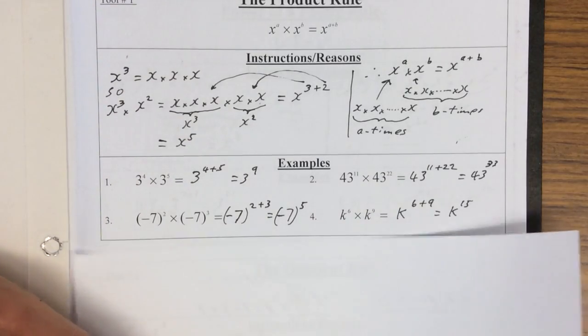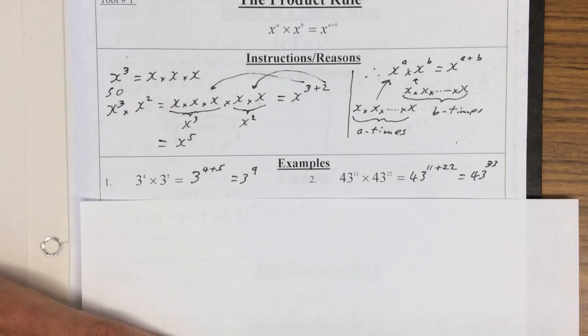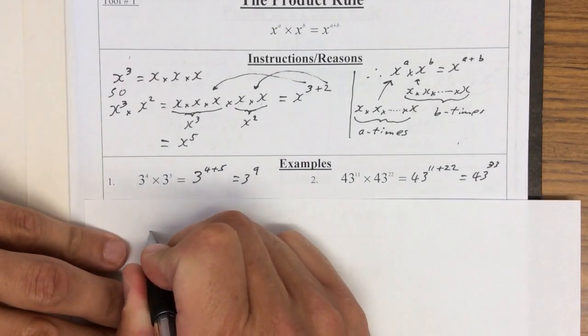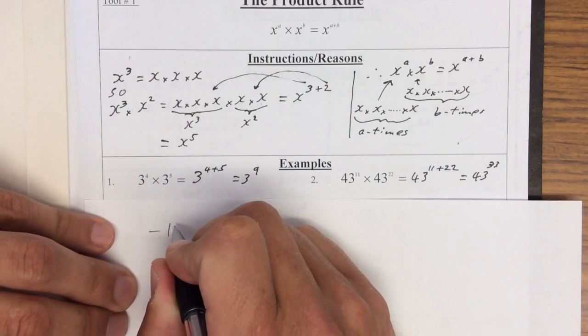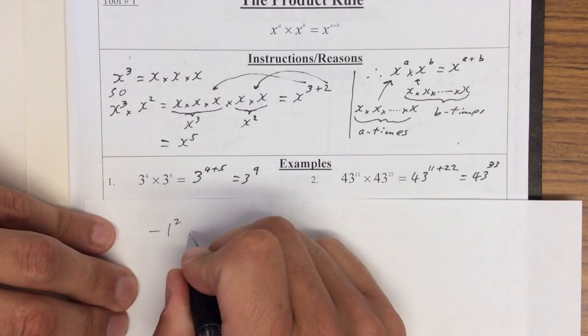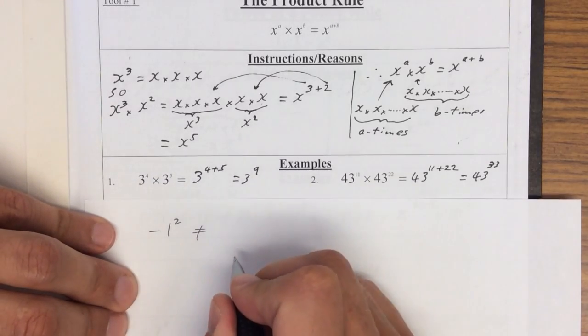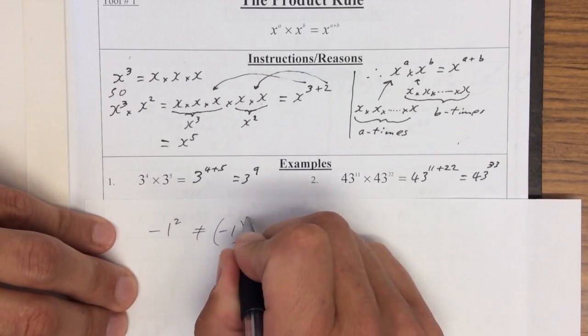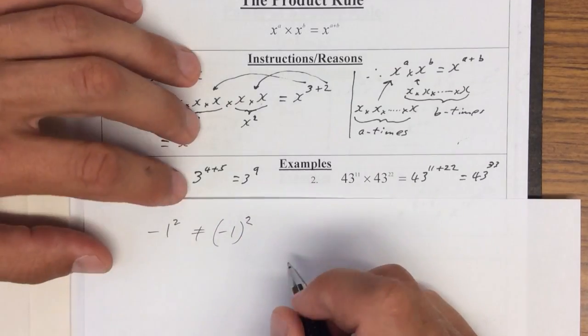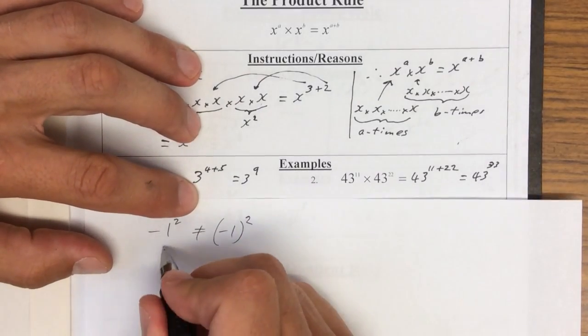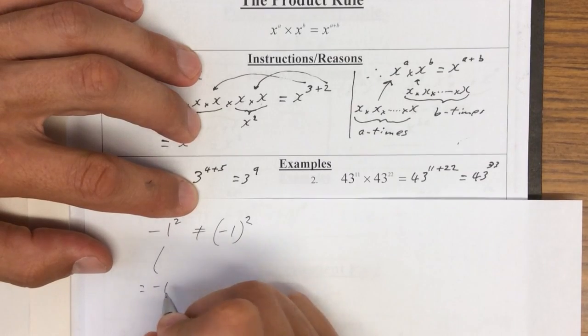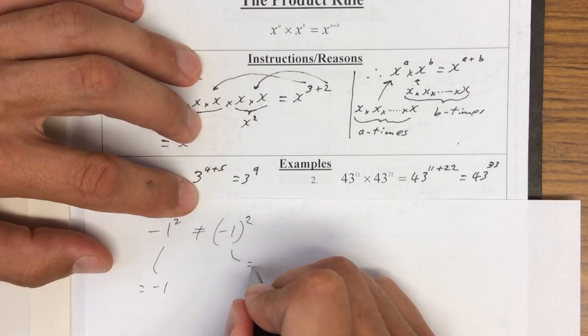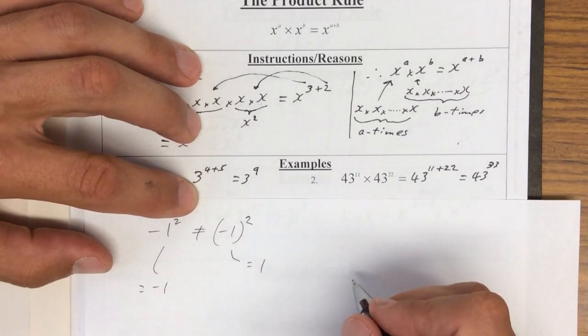So I'm going to show you this quickly before we do example 3. Negative 1 to the power 2 is not the same as negative 1 in brackets to the power 2. This equals negative 1. This equals positive 1.